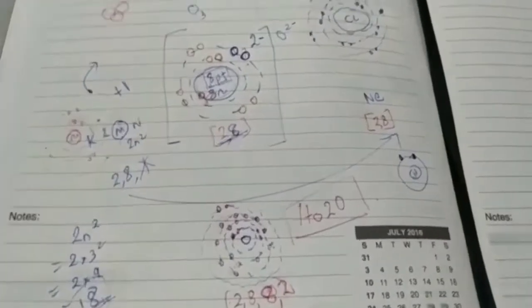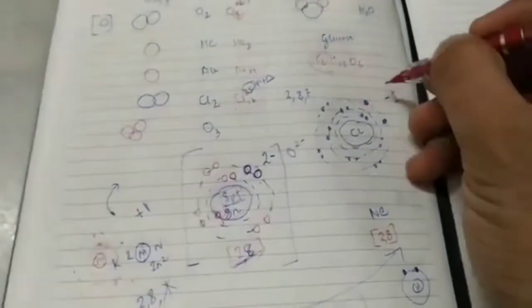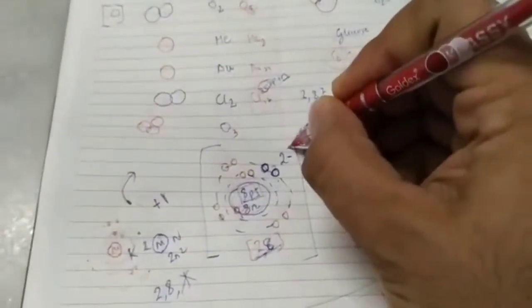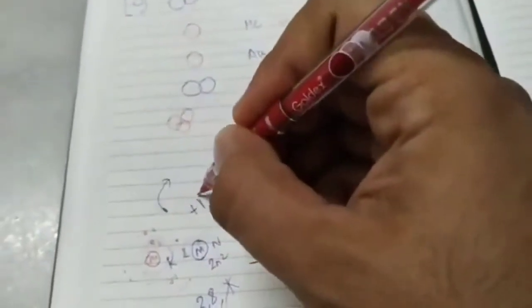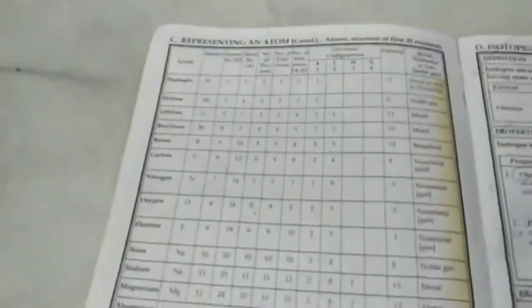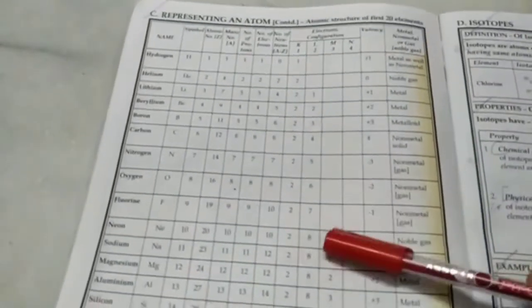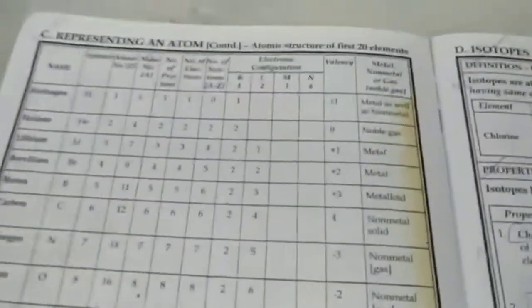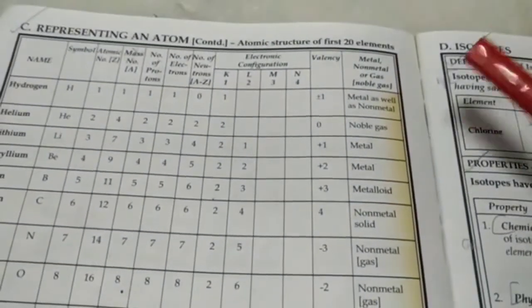So you see that if we know the atomic number, we know so many things. We can know the valency. Chlorine is -1. Oxygen is 2. Sodium is 1. So we should know the valencies of the first 20 elements. We should learn the entire table. Electronic configuration, the valency. Mass number need not be learned. And we should even know if it's a metal, non-metal, or a gas.